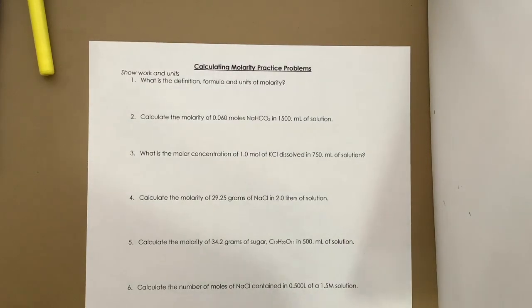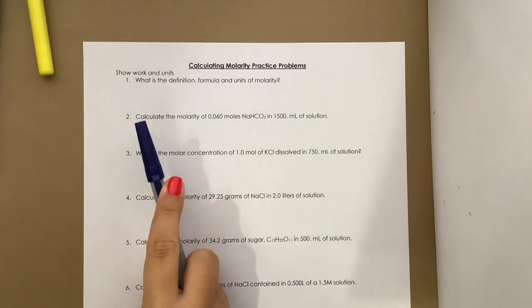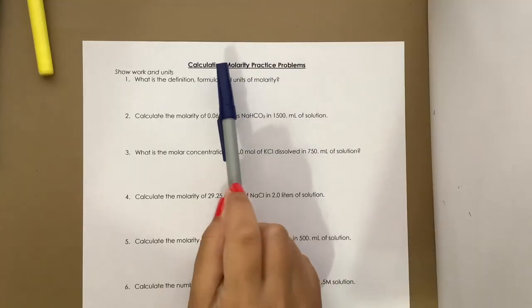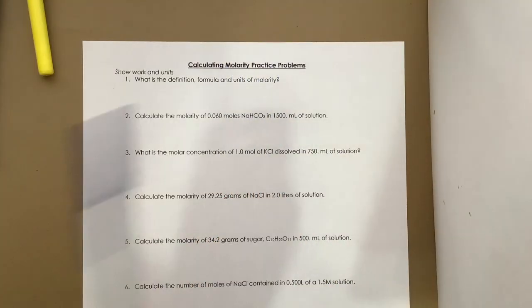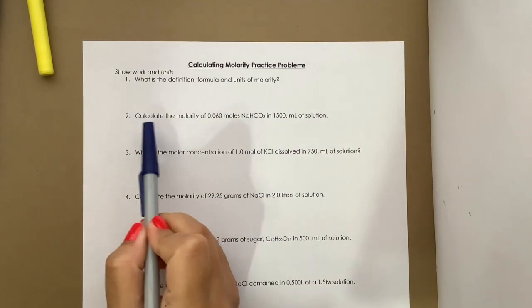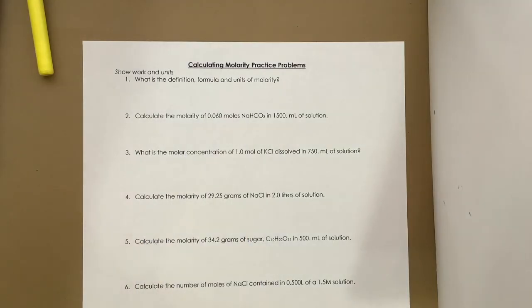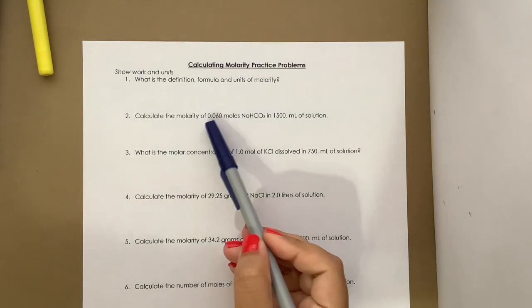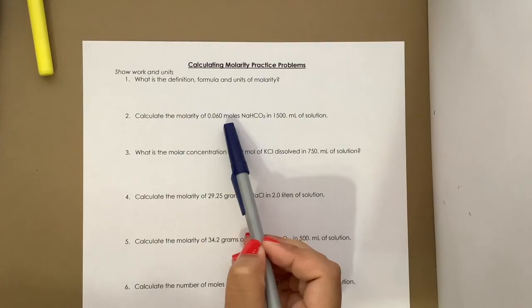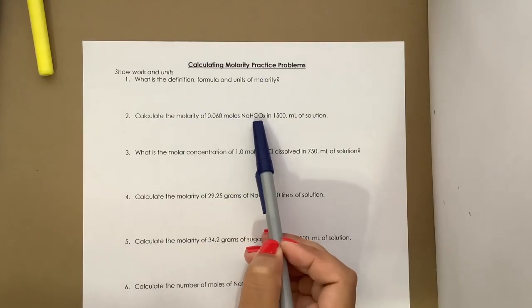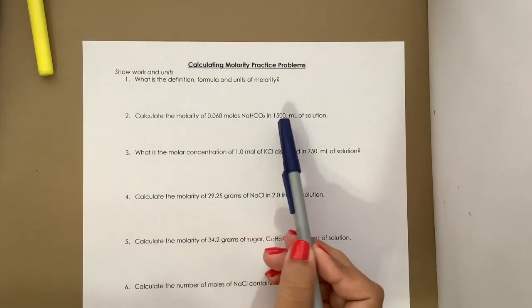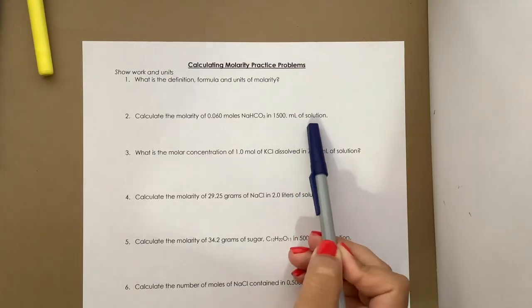Okay, so now to solve the worksheet from last week, starting with number 2. The worksheet was about molarity practice problems. So starting with number 2, it says calculate the molarity of 0.060 moles of NaHCO3 in 1,500 milliliters of solution.